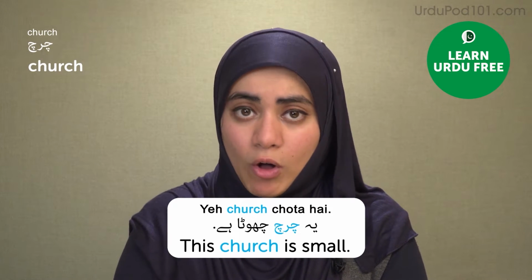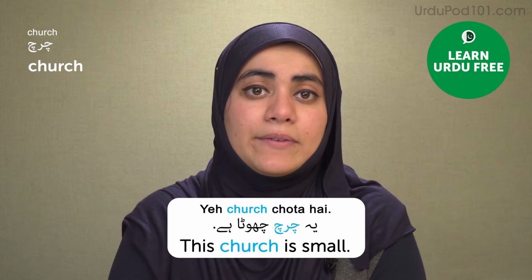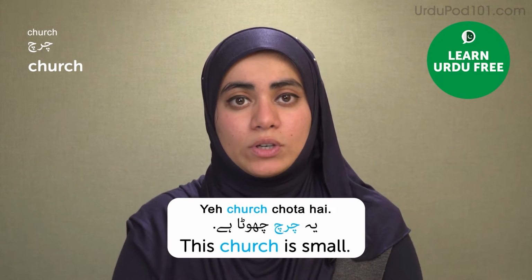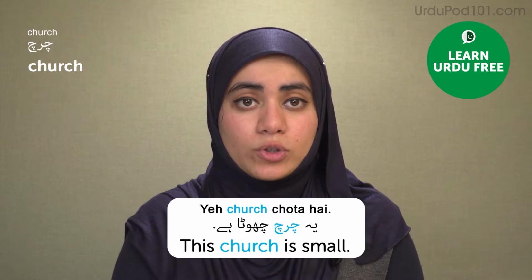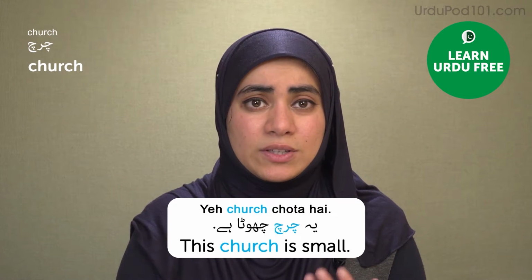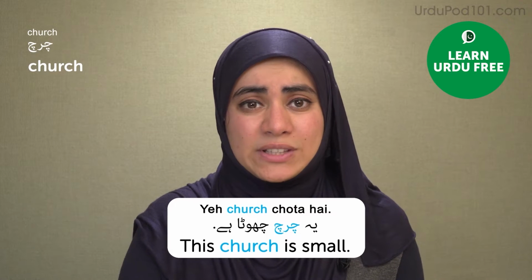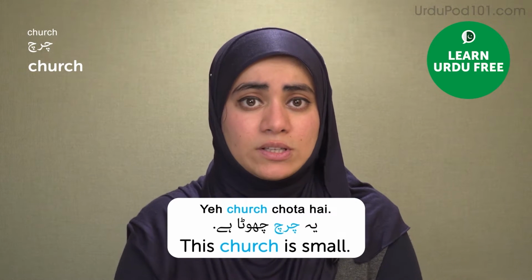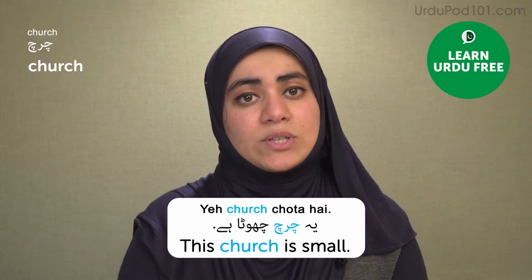This church is small. Again, guys, we do have some Christian population in Pakistan. They do go to church and they celebrate their Christmas. But of course, Christmas is not celebrated on a massive scale as we see in other countries, because Pakistan is a Muslim country.